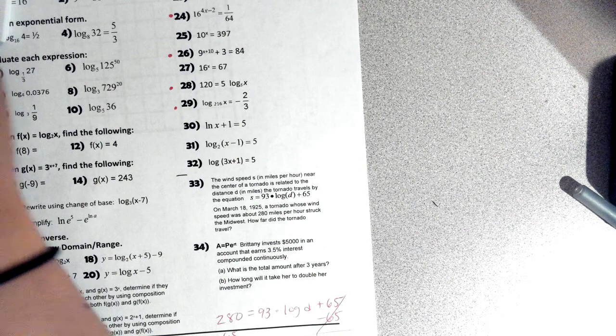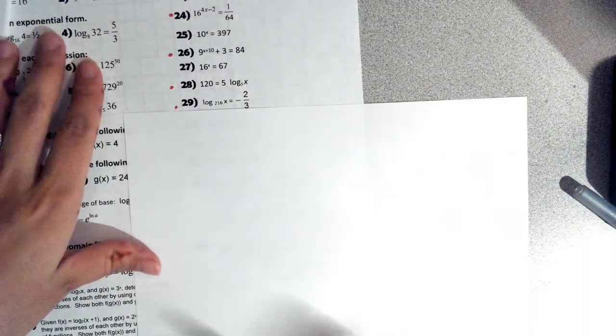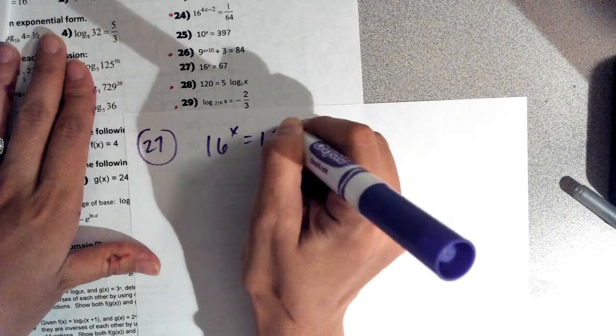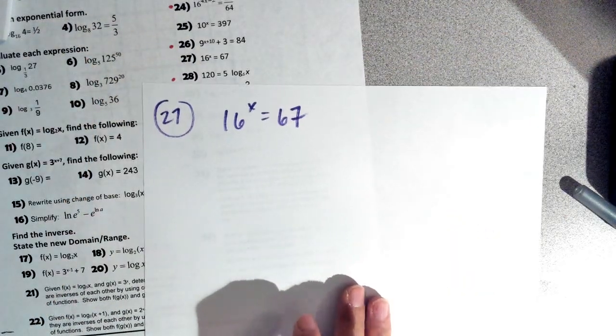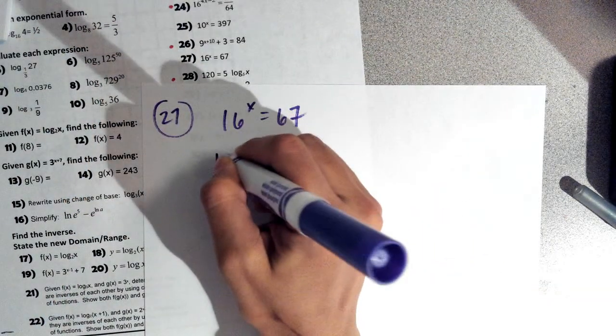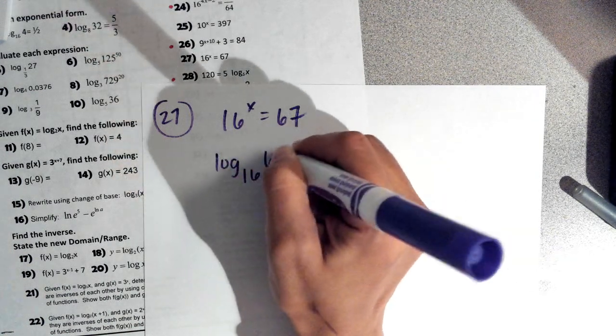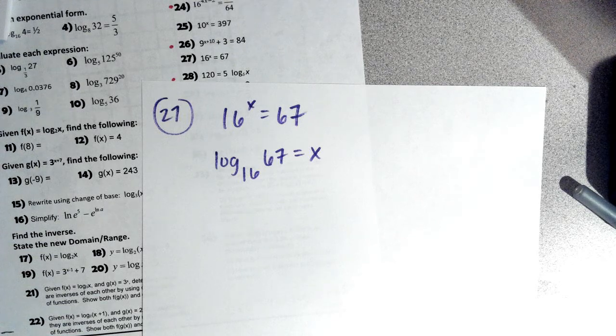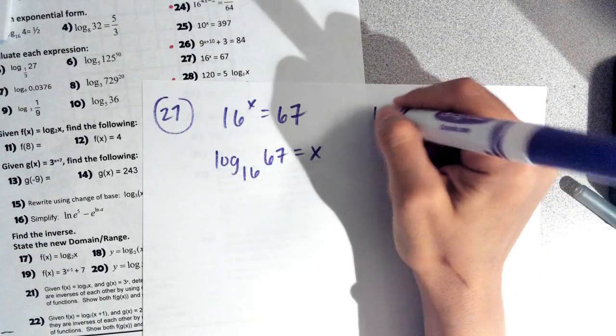Alright, number 27. I have 16 to the x equals 67. Same thing, right? It's going to be log base 16 of 67 is x if I put it in log form, and then I'm going to do change of base.